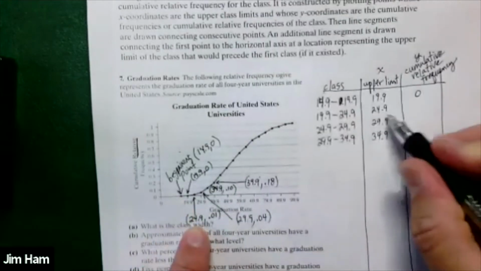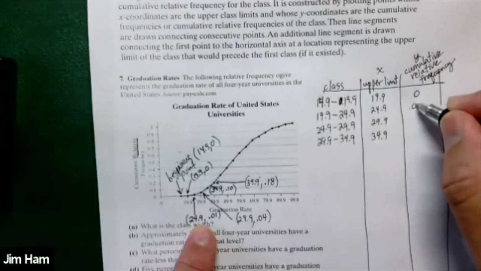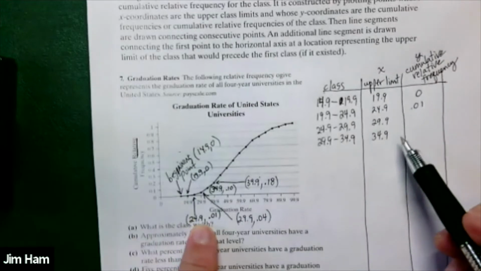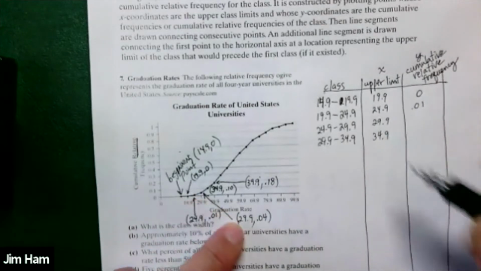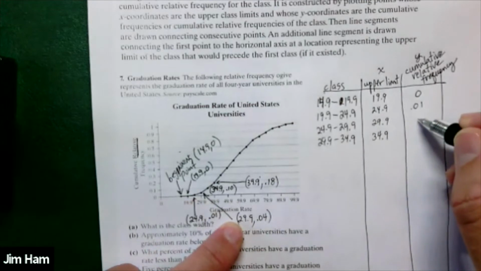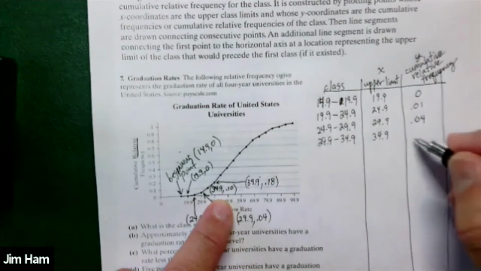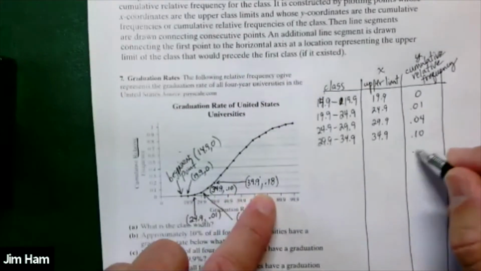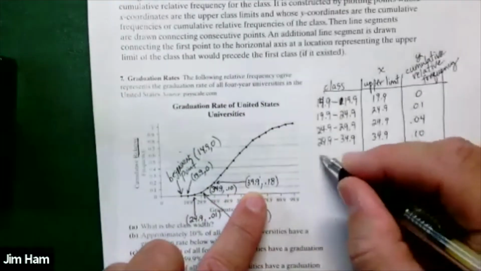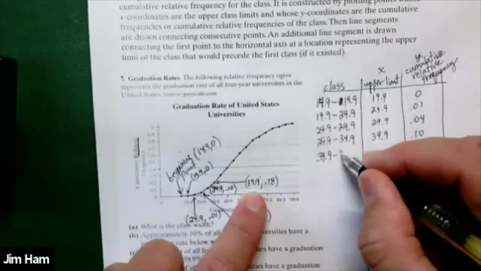The next point is 24.9, 0.01. The next point is there. That's 29.9 and 0.04. And then we get 0.10 and then 0.18. I guess I have one more there that I'll include.